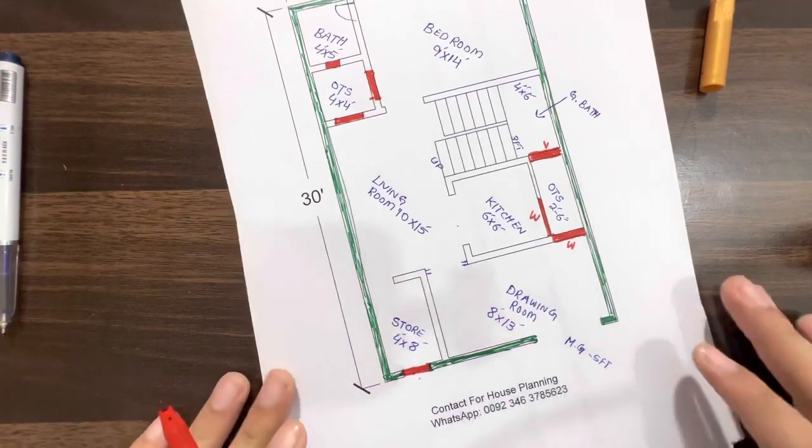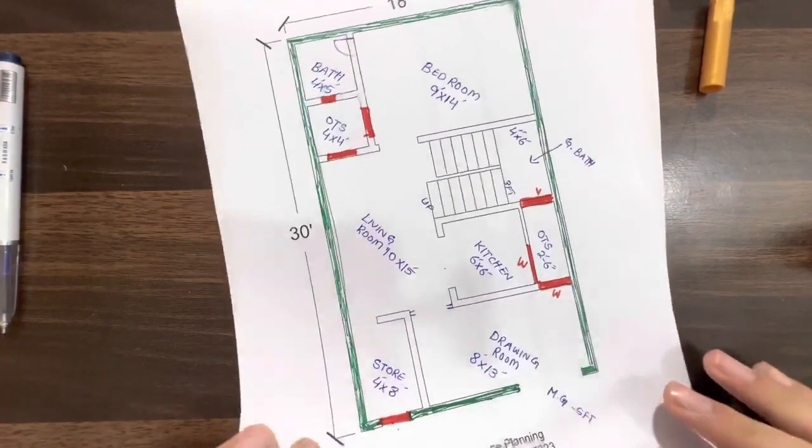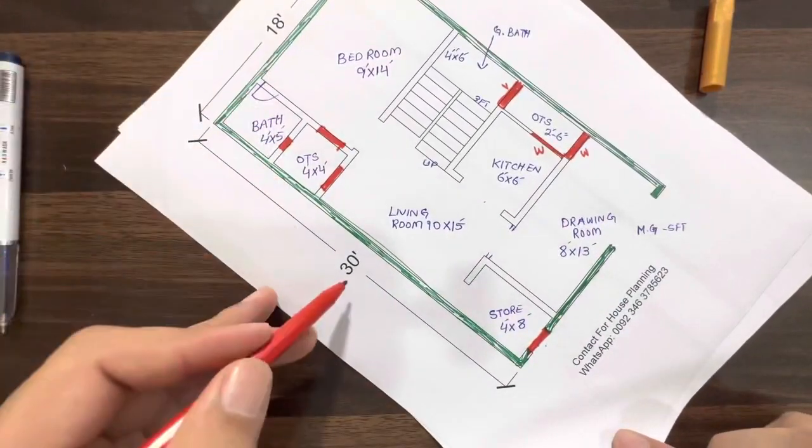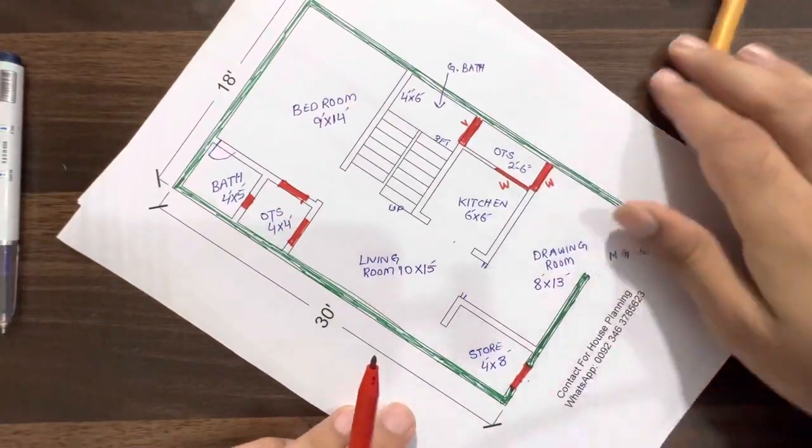Okay, so hope this short video can help you how to make a small house planning in the dimensions of 18 by 30 feet.